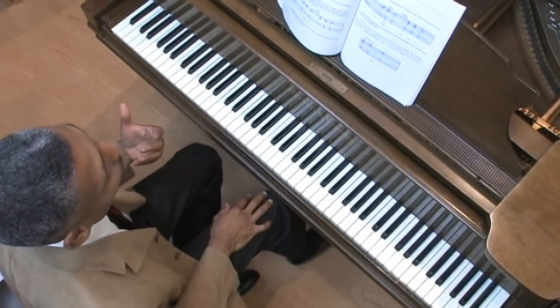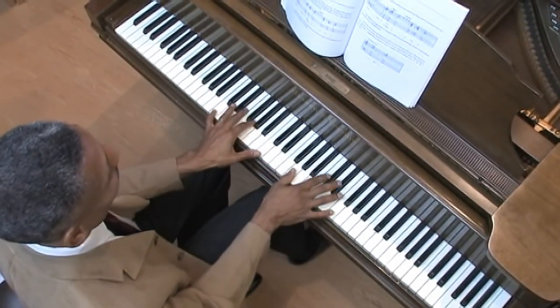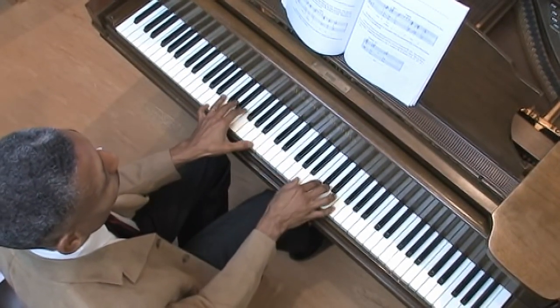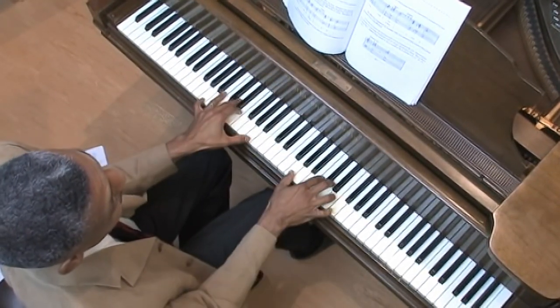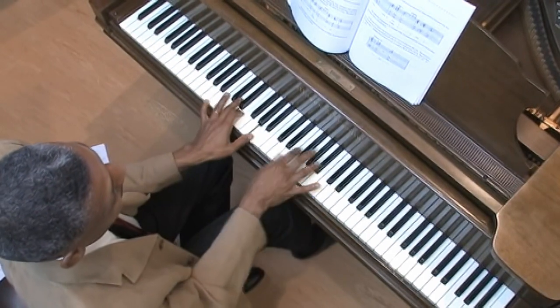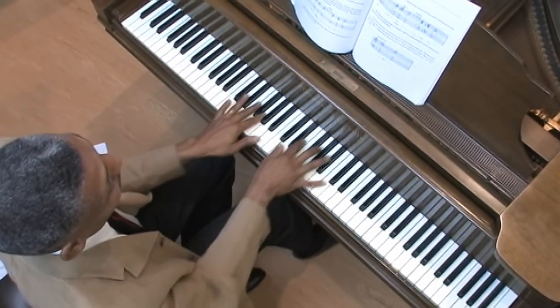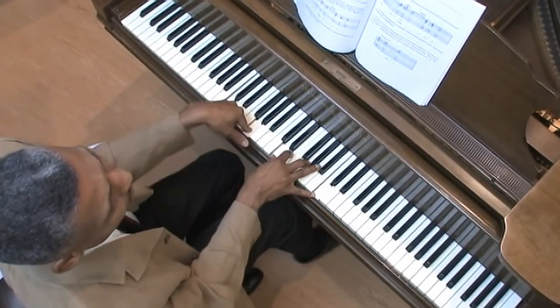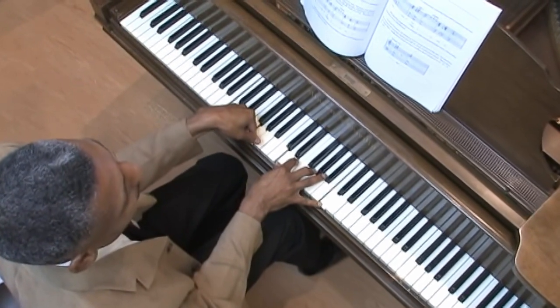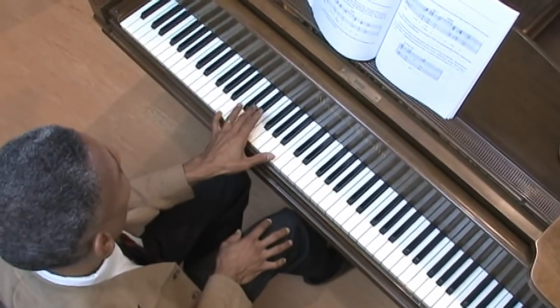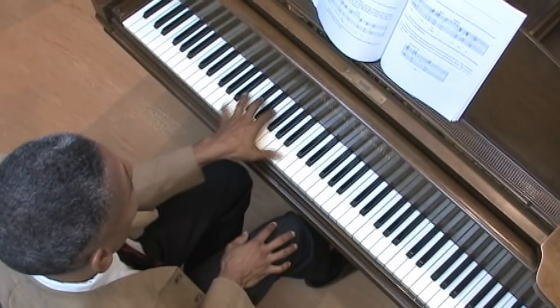Here we go, example 102B, page 77. Notice the left hand movement. You see what's happening in the left hand? Chromatic movement.